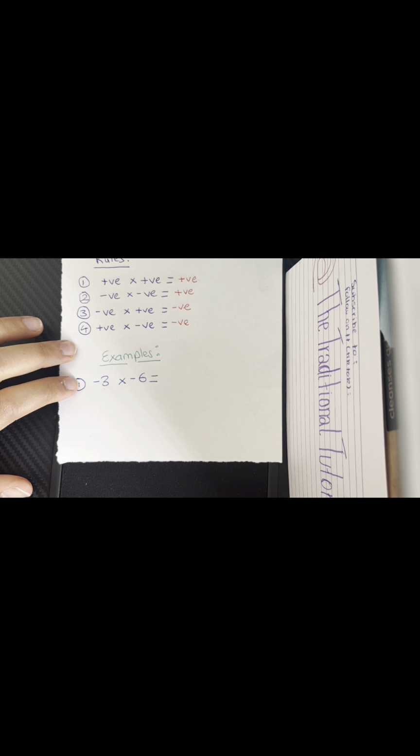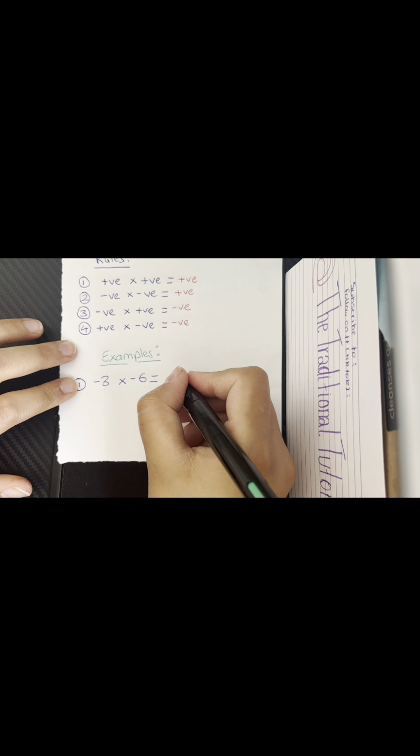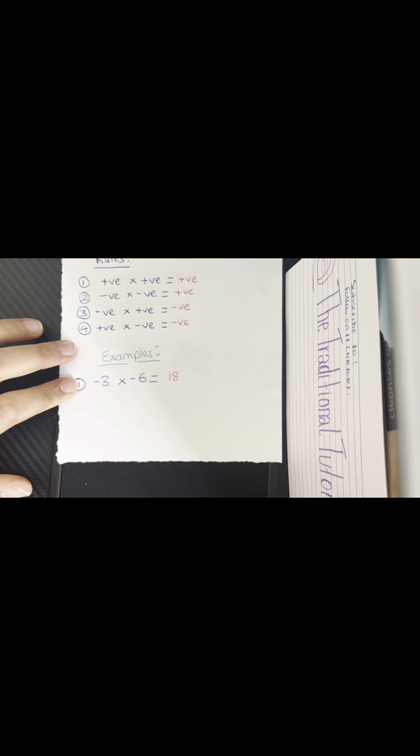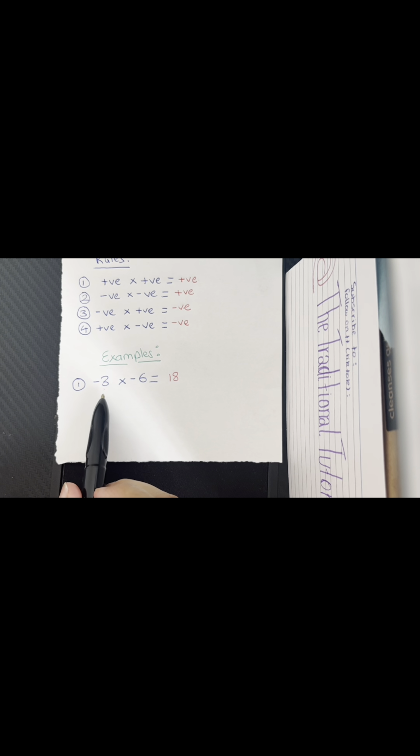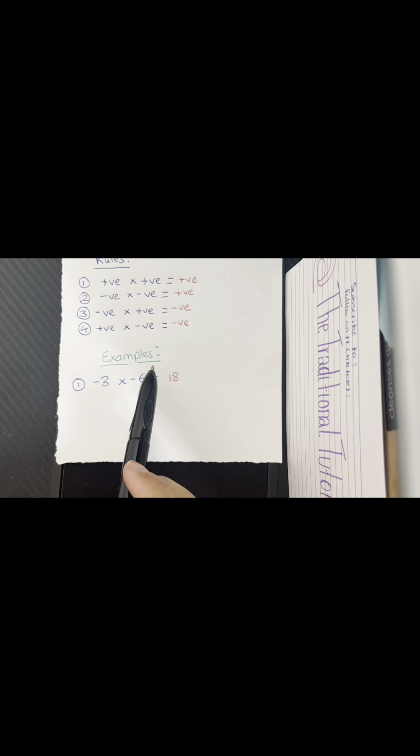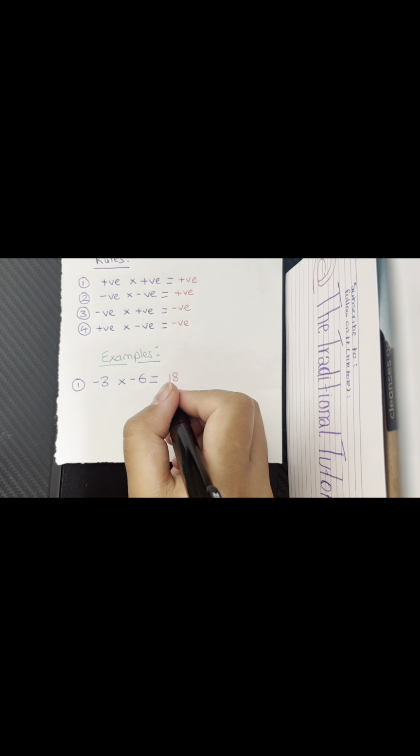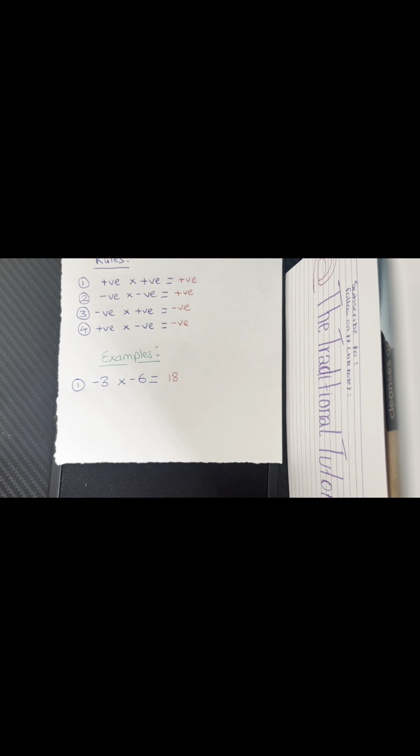Just think of it as a normal multiplication question. So I know 3 times by 6 is 18, and now we can look at the signs. So I've got two signs and they're both the same, they're both negatives. So hopefully if we've memorized our rules, if your signs are the same, your answer should remain a positive. So we don't have to do anything to that, we can leave it as positive 18.